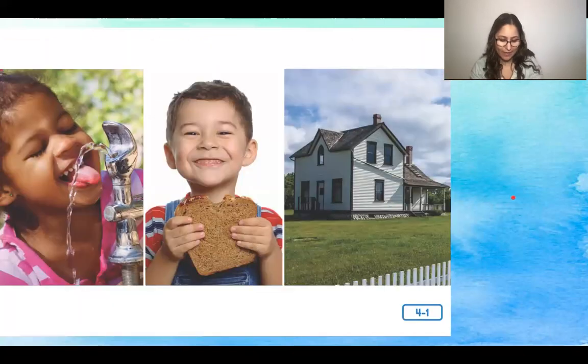Humans need 3 basic things to survive. Humans need water to drink, food to eat, and shelter to protect them from temperature and weather.